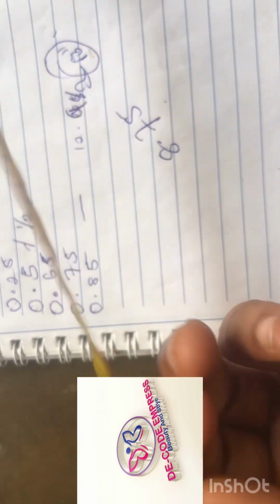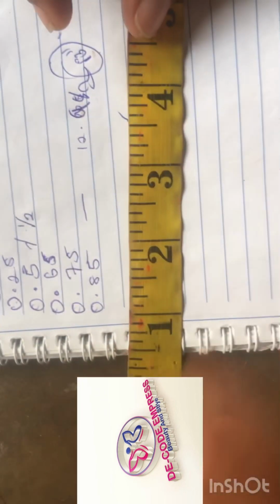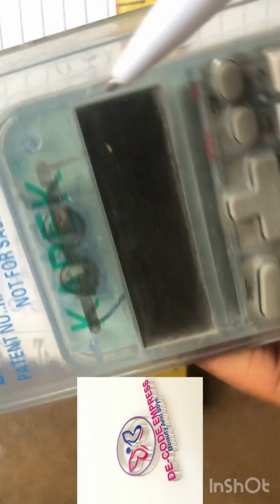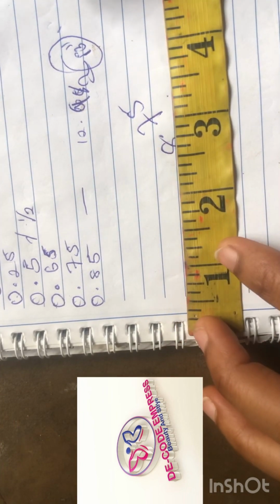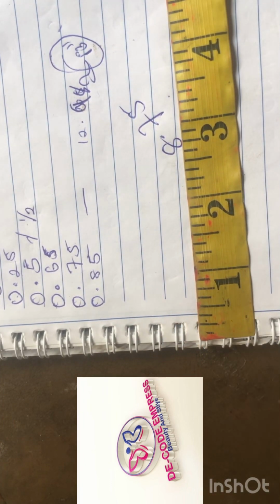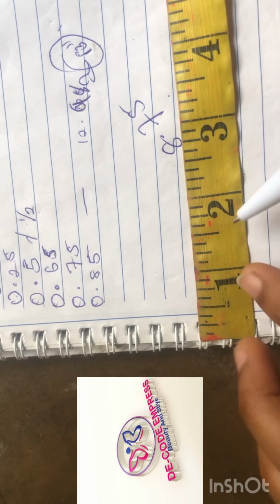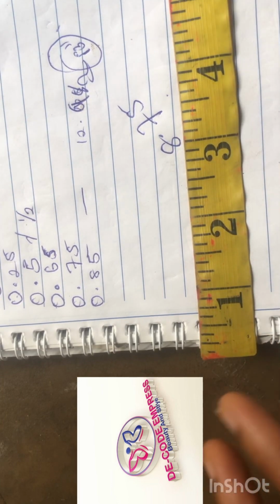So with this, trust me, you won't have any issues interpreting your tape. You would be able to interpret your measurements into your illustration. So yes guys, that is basically it. It is that easy. It's just for you to understand these lines and these bars, and that is it.